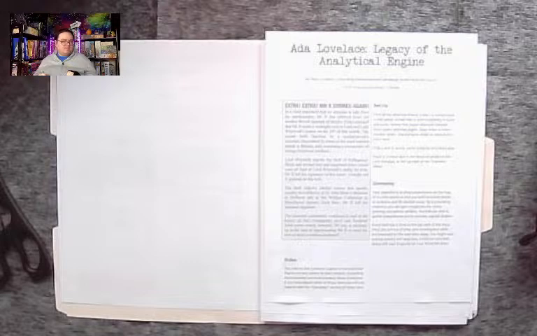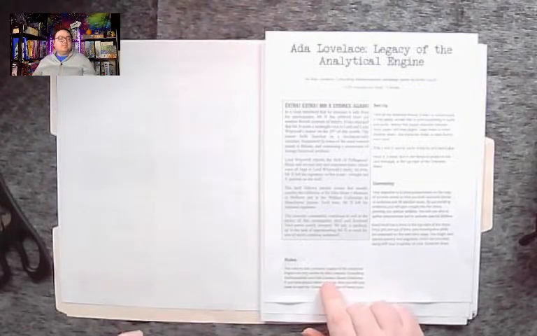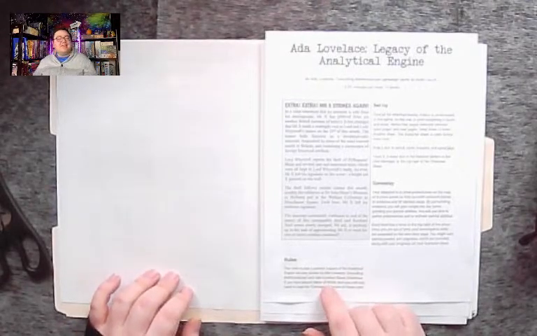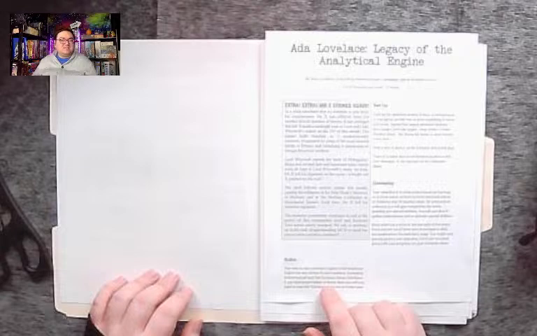Dramatic, indeed. So, the rules to Ada Lovelace, Legacy of the Analytical Machine, are very similar to Ada Lovelace, Consulting Mathematician. I'm not going to read all of this. There is also a sort of prelude to this print and play called Ada Lovelace Saves Christmas.